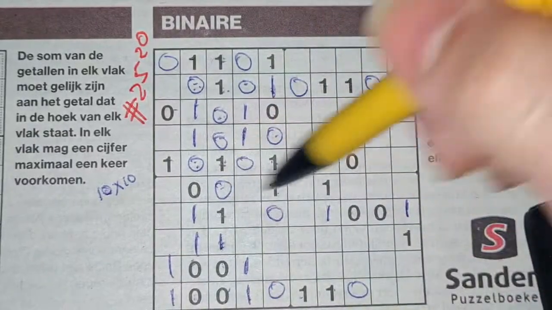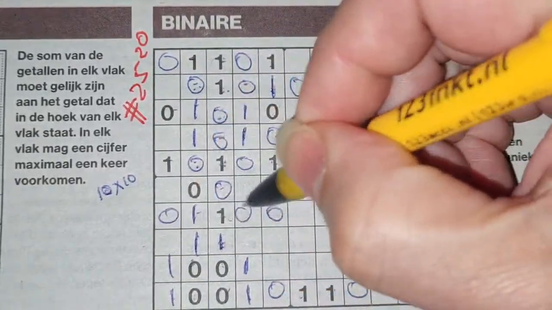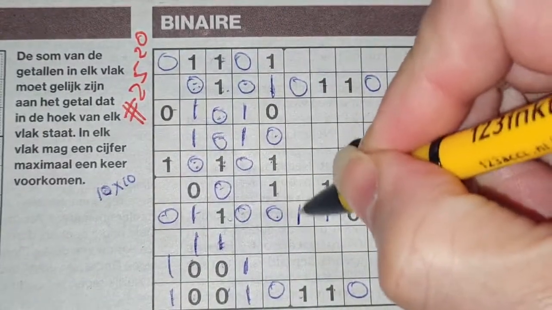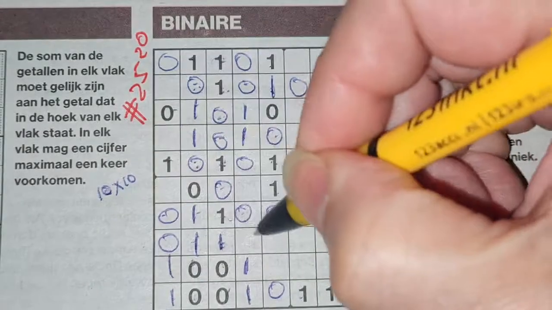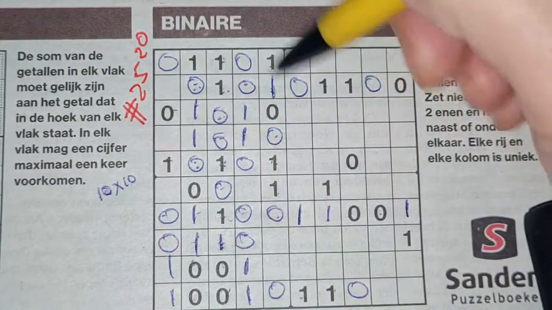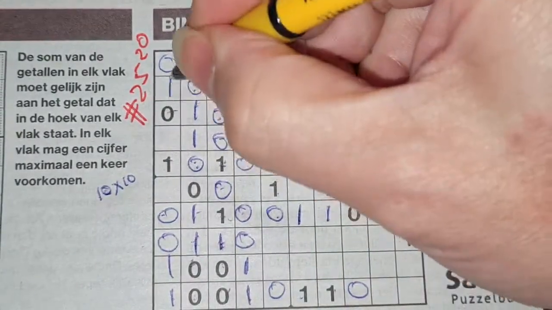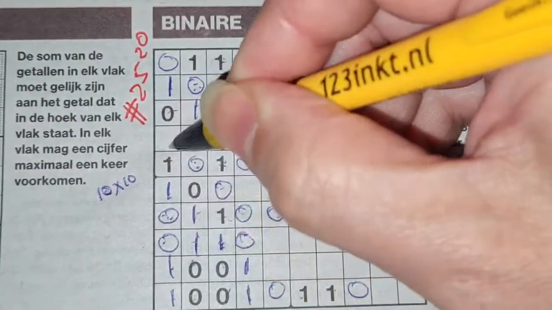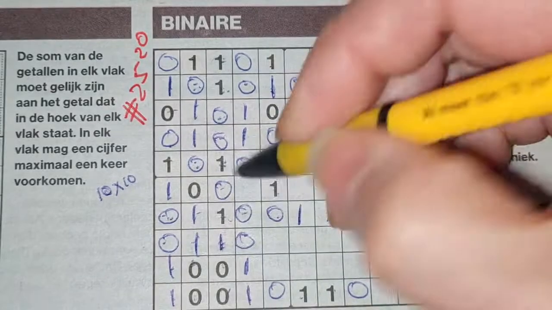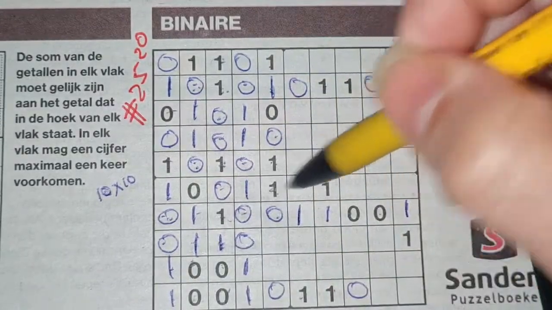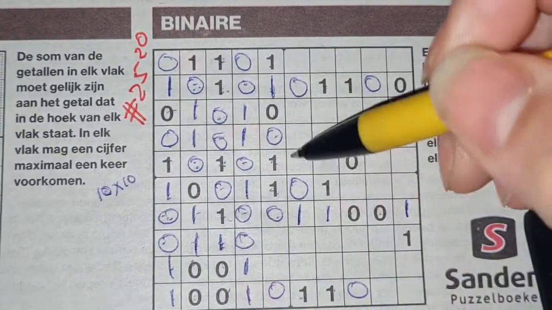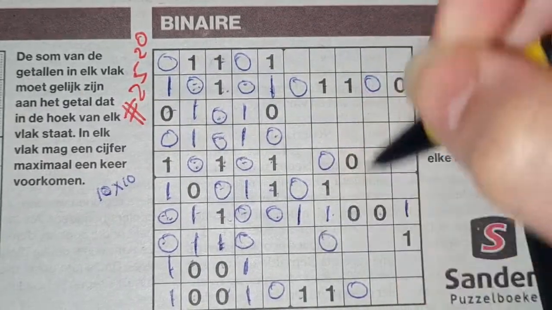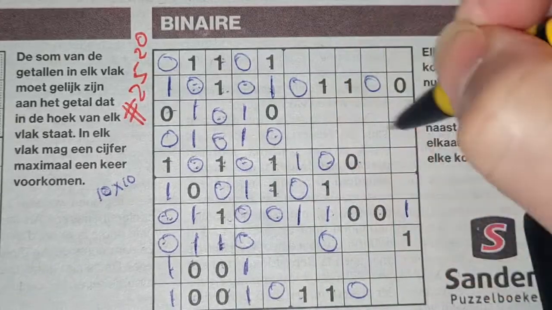Alright. Double 1, here no, there no. We have 1, 2, 3, 4, 5 0s, so the rest are 1s. Alright. Double 1, here no, there no. Between 2 0s comes a 1. Double 0, here 1, there 1. Double 1, here no, there no. Alright. Between 2 0s comes a 1. Between 2 1s comes a 0. Double 1, here no, there no. Double 0, here 1, there 1.